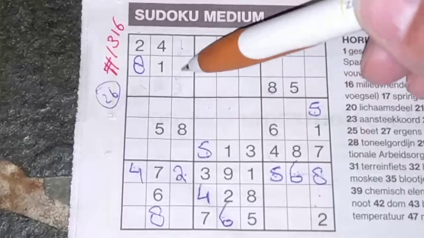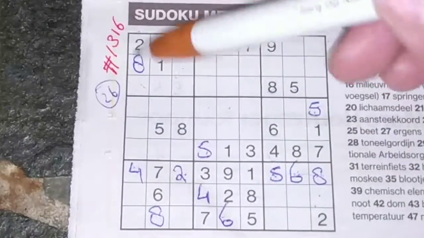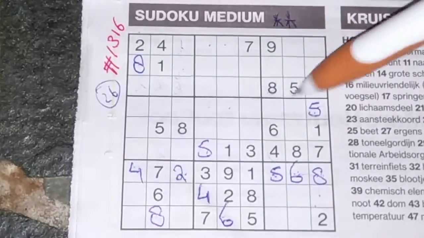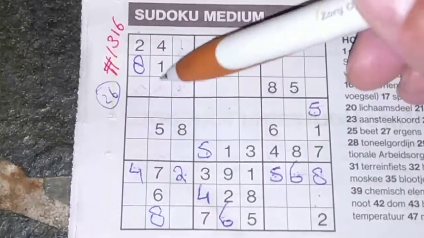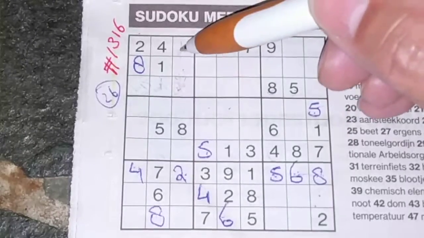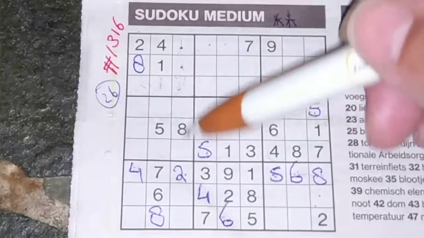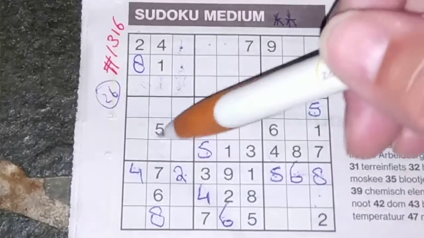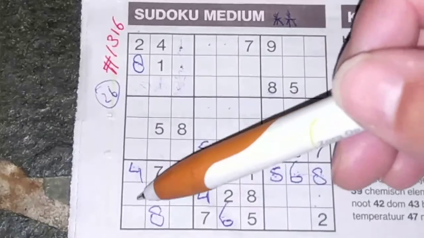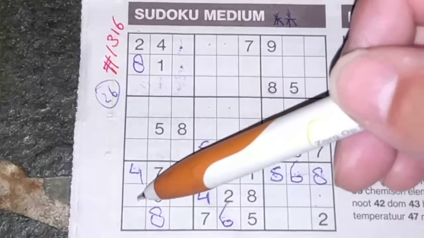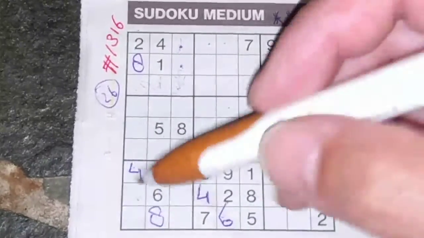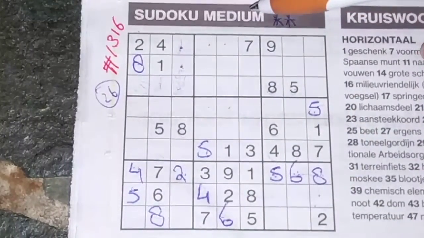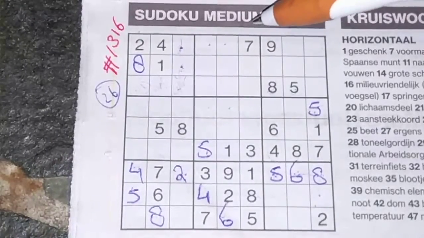Then, in this big square, 5 missing numbers. One of the missing numbers is 5. We see here 5, so no 5 in these 3 boxes. So the 5 could be here or could be there. So in this column we have a 5 in one of those 2 boxes. In the column next we have a 5 over there. So in the first column the only 2 places for the 5 should be here or there. We see here 5, no 5 there, 5 should be there. Then I cannot continue with the 5.